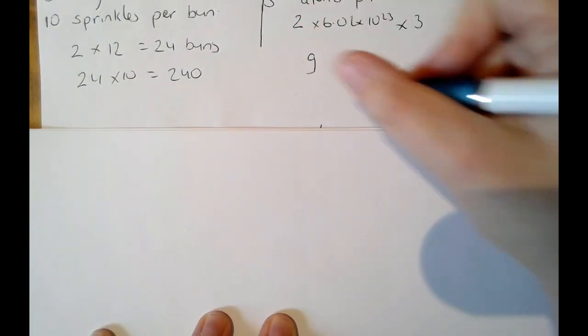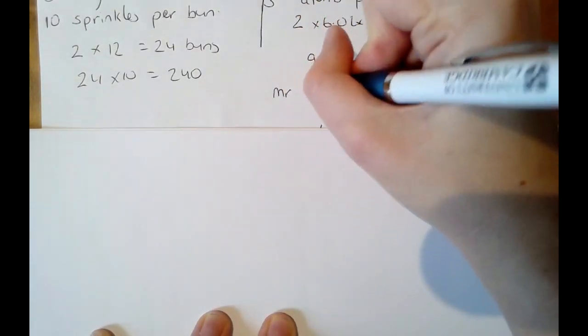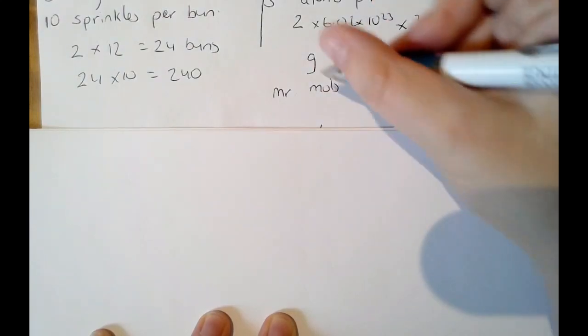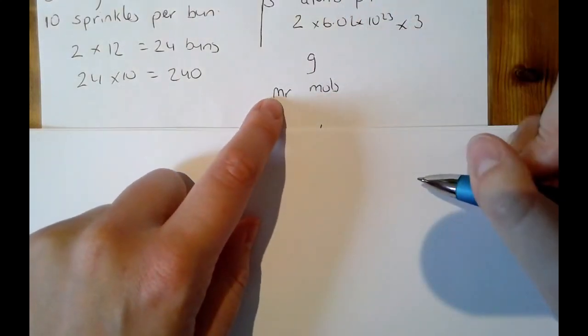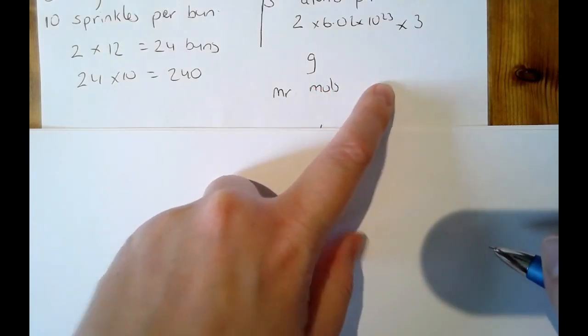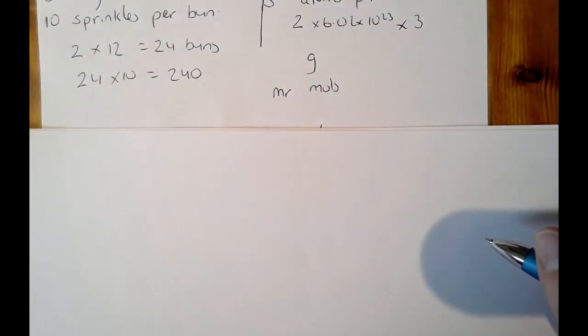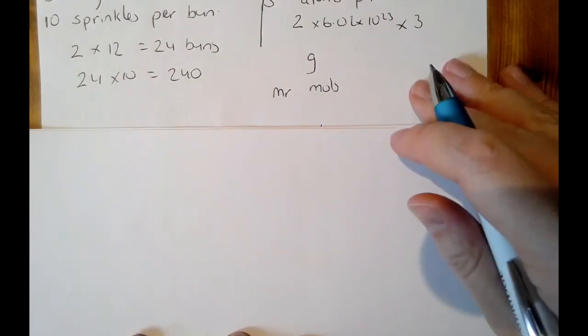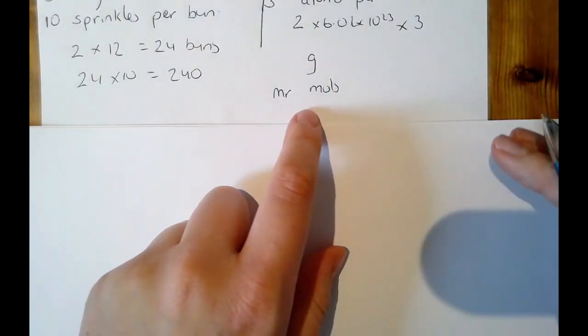And if you are, you're going to use your G Mr. Moles triangle, okay? So if they give you mass, you're going to divide by formula mass and you're going to get moles. And then once you've got moles, you can times by Avogadro's constant and work out how many individual atoms you have.